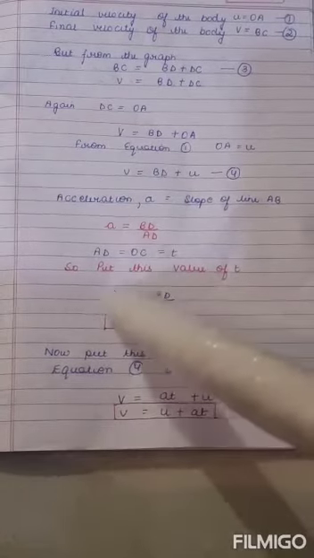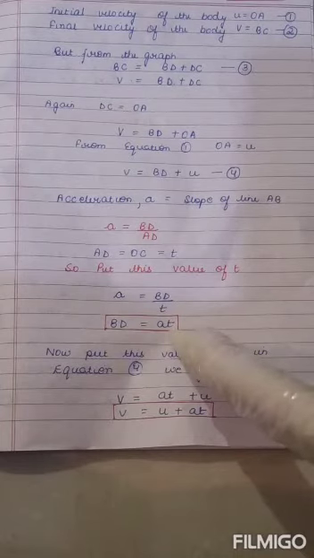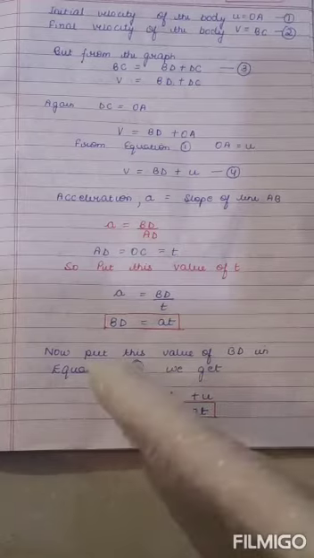From here we will cross multiply these two, so BD is equal to AT. Now put all these values of BD in equation 4.